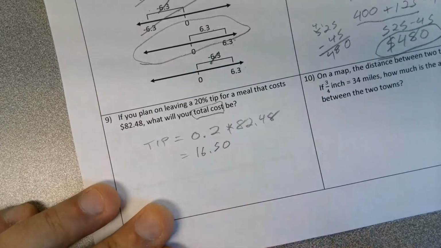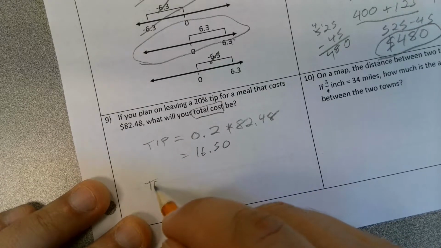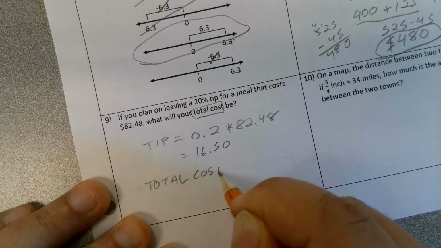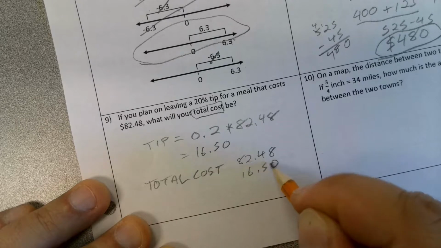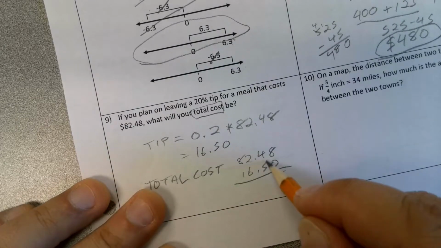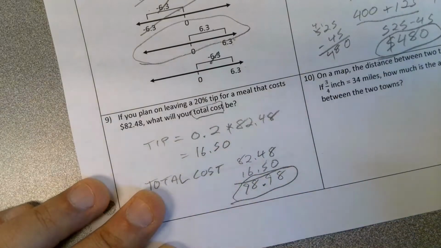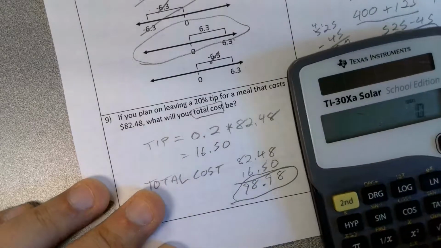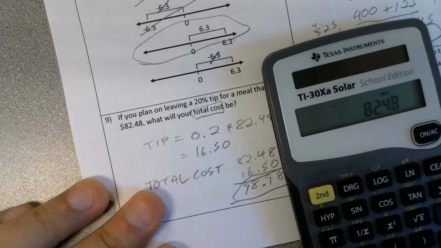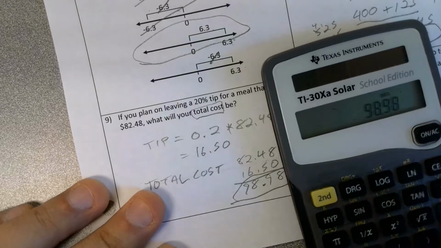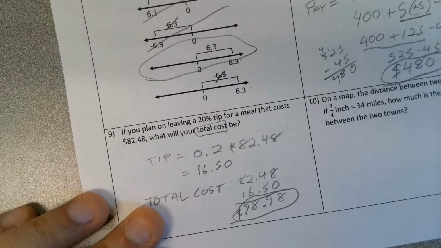Now, if they were just asking for the tip amount, you'd be done. But they're asking for total cost, so we need to add. Total cost is going to be $82.48 and $16.50. 8 and 0 is 8. That adds up to 9. You get the 8 and a 9, so $98.98. And I'm going to double check that because I have not drank coffee this morning. So 82.48 plus 16.50, $98.98. So that's a pricey little meal there. All right.